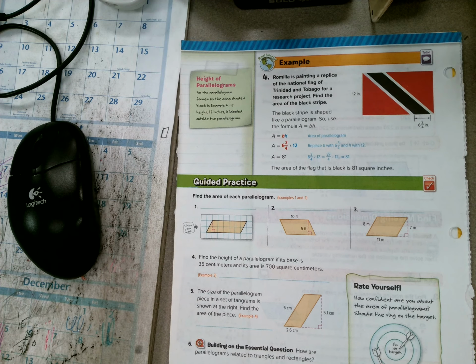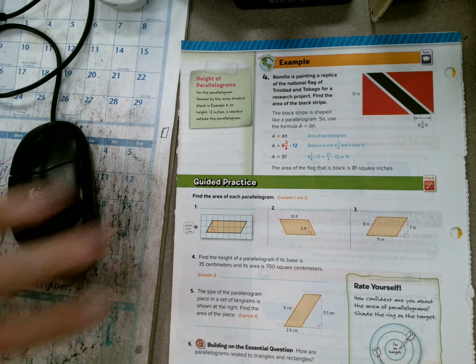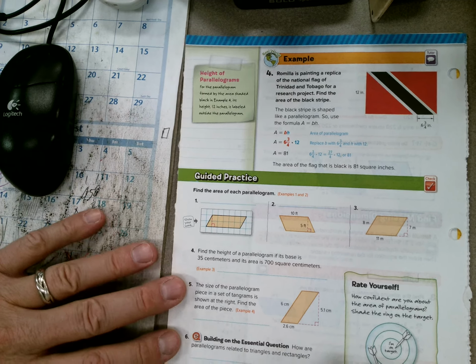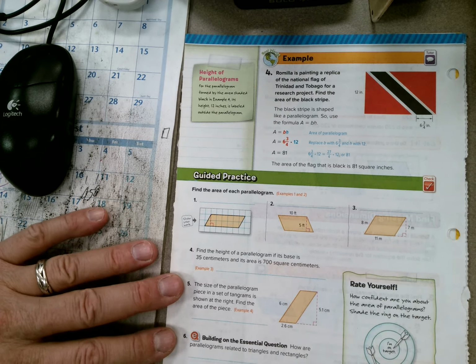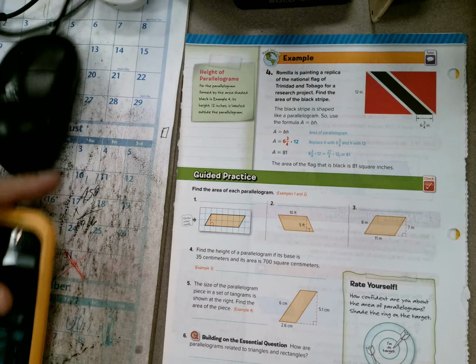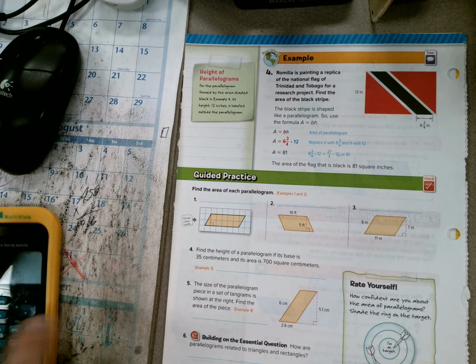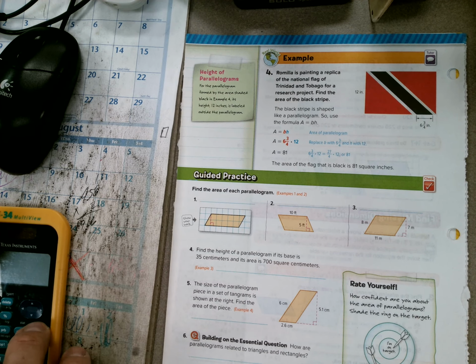All right. Good morning. We're in chapter 9. We'll be talking about area and volume. Certainly going to need your calculator, so make sure you have it, get it fired up. Go ahead and clear the memory.